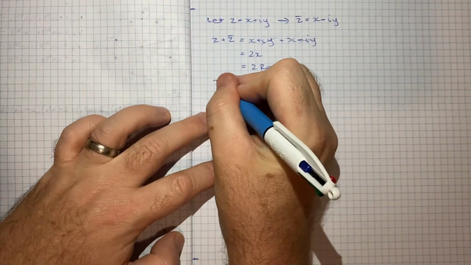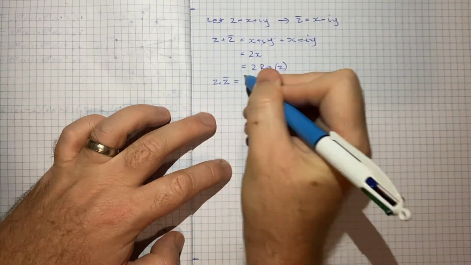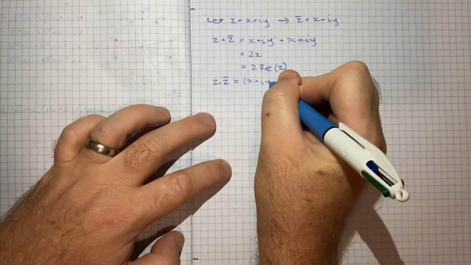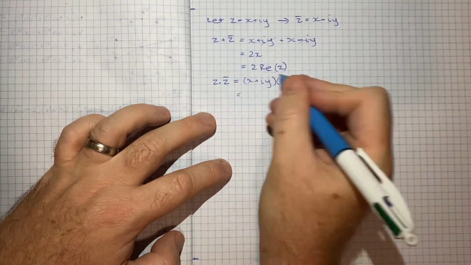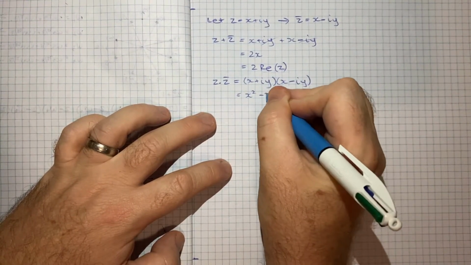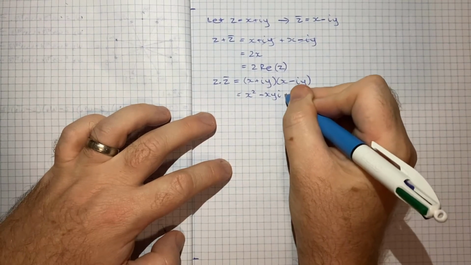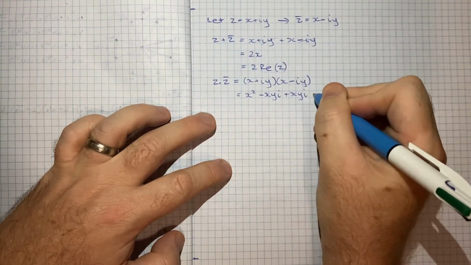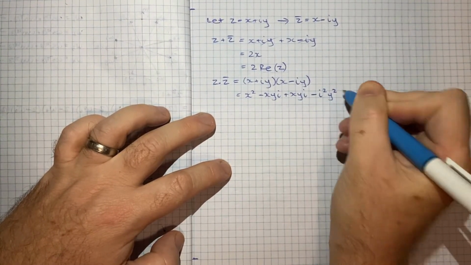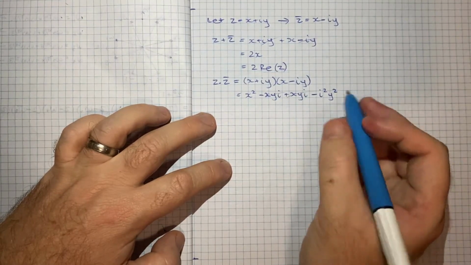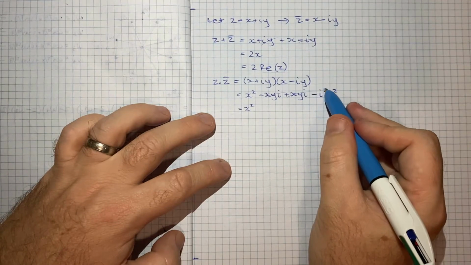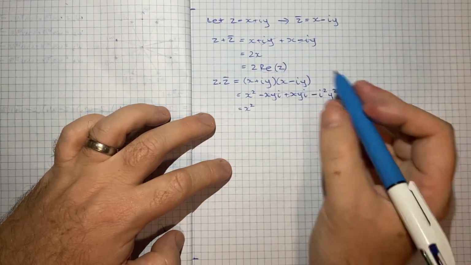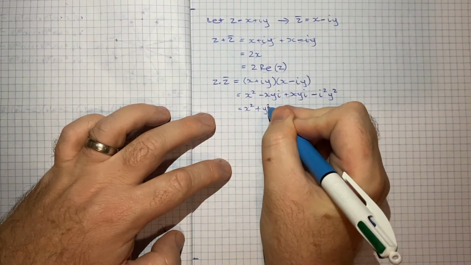Now if we look at z times z bar, that's going to be x plus iy times x minus iy, which will be x squared minus xyi plus xyi minus i squared y squared. These cancel, and we get x squared minus i squared y squared, which is minus minus 1, or plus y squared.